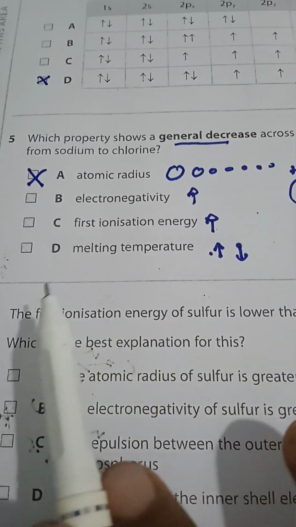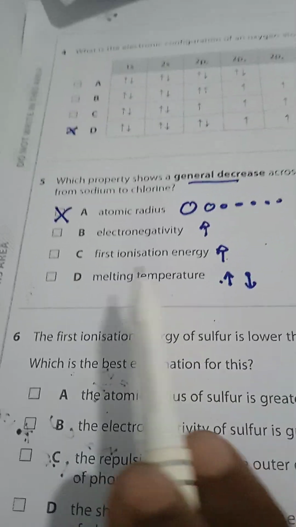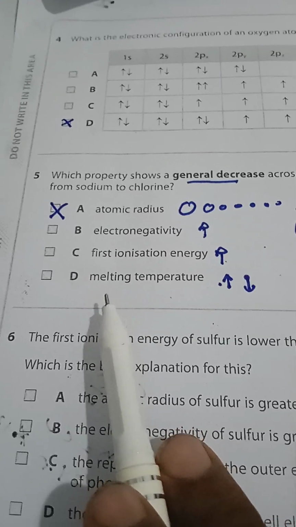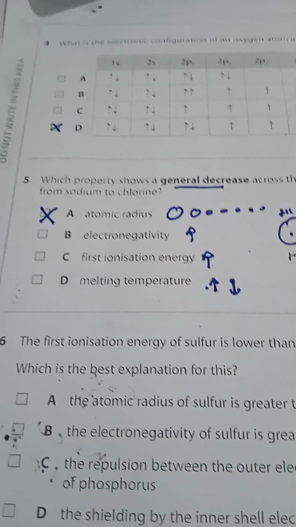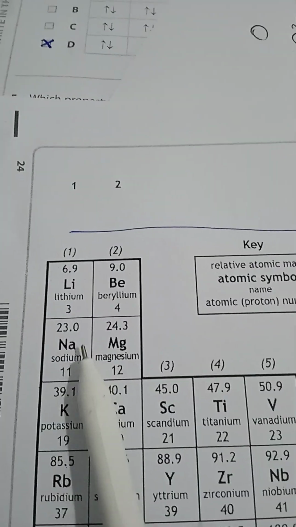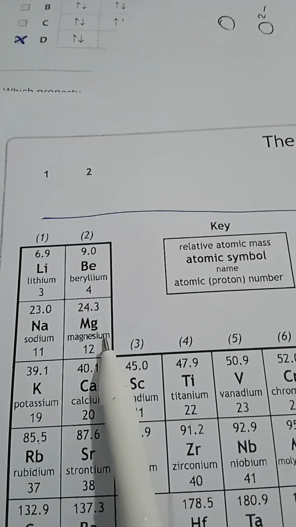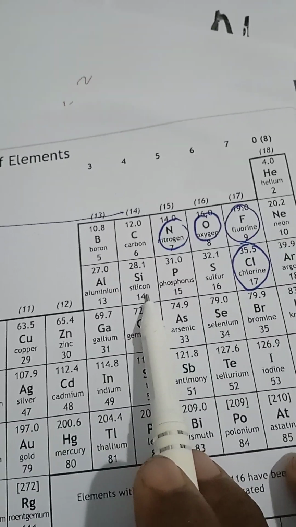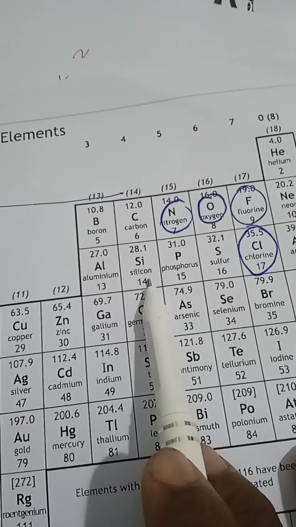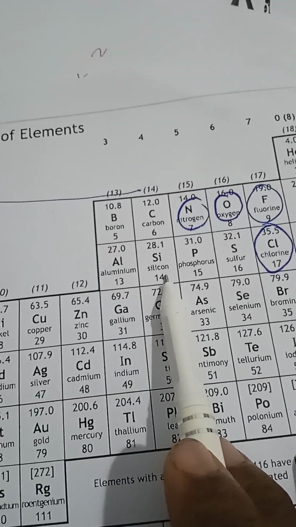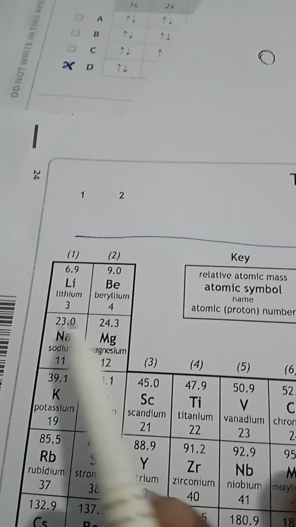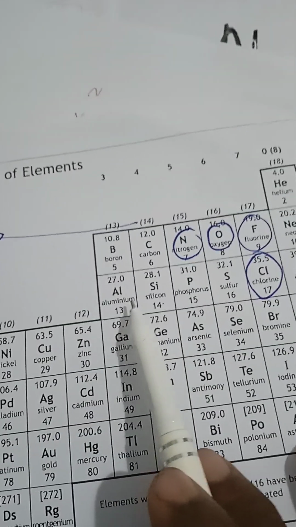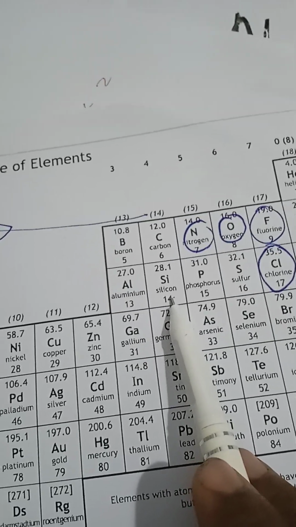Now we see what happens to the melting temperatures. Sodium is a soft metal, magnesium a little hard, aluminium very hard, silicon is sand, it makes a giant covalent lattice, so it's very hard. Melting point increases up to silicon.